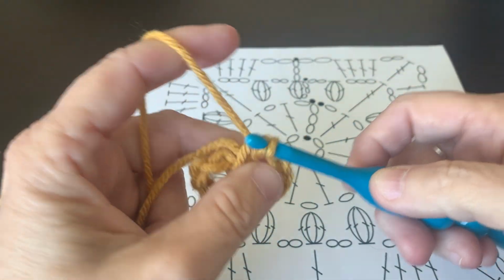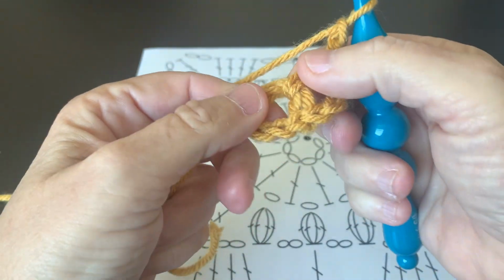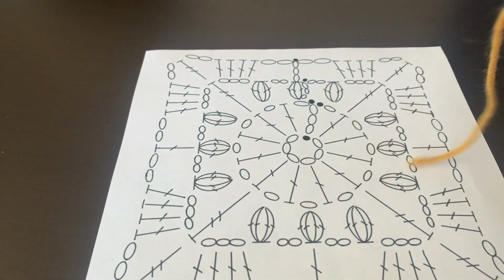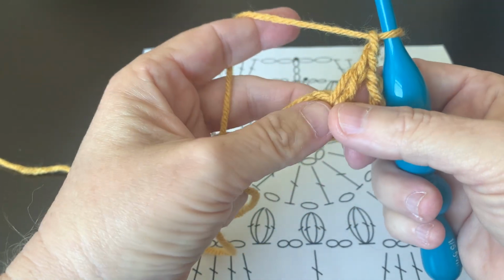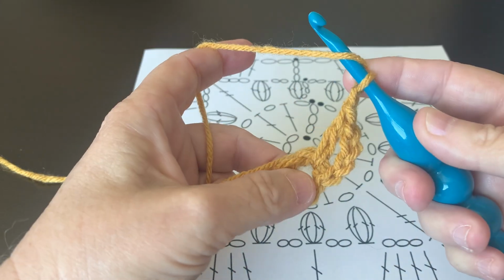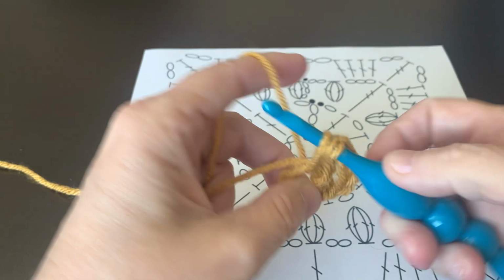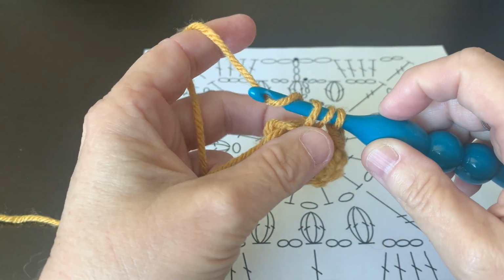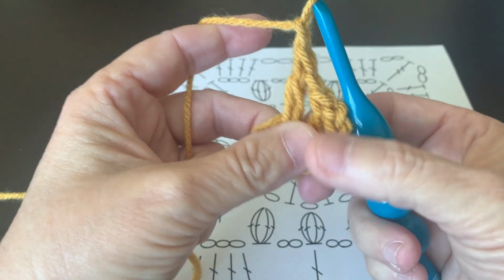Double crochet number 2, chain 1, and we're working into this ring. I do like to pull the ring snug with the tail periodically. I feel like it just makes more sense. Did I chain 1? Yes, I did. Make sure I didn't forget that step. Okay, 2 double crochets and a chain 1.